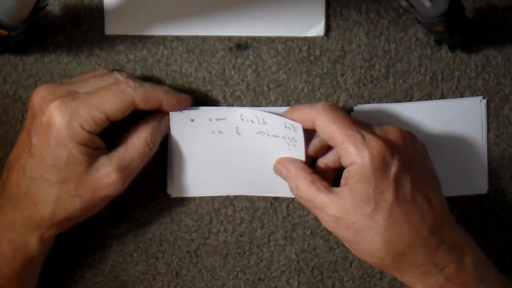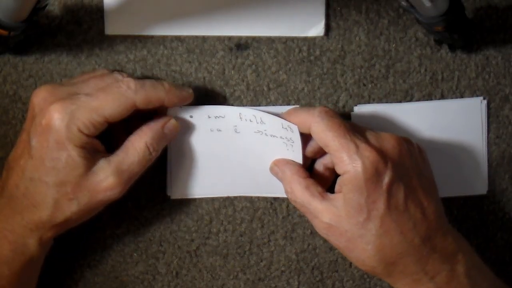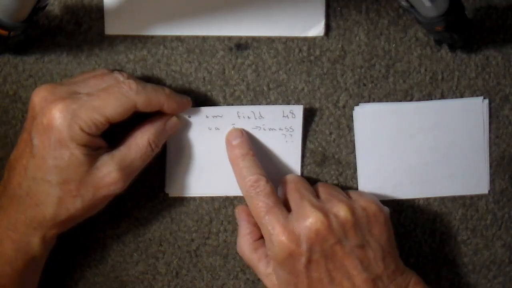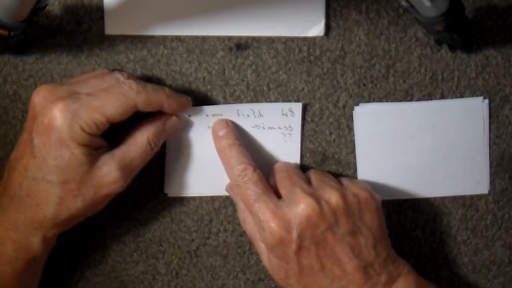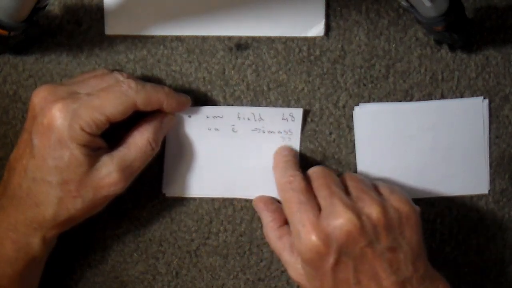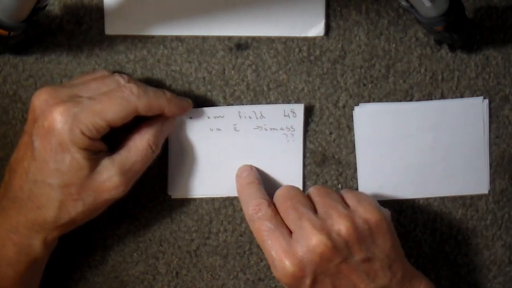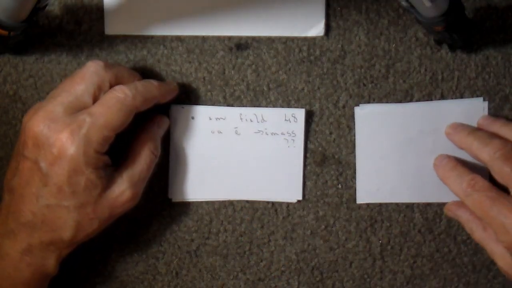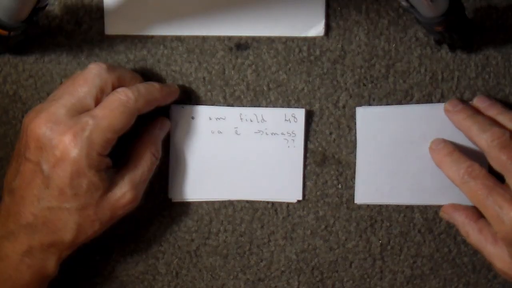Electromagnetic field, electrons, electron mass, EM field, page 48. Things get a bit hairy, not sure what the author is trying to convey there.